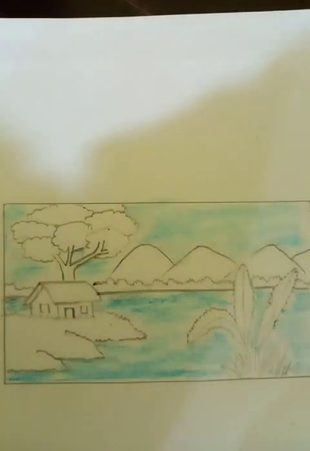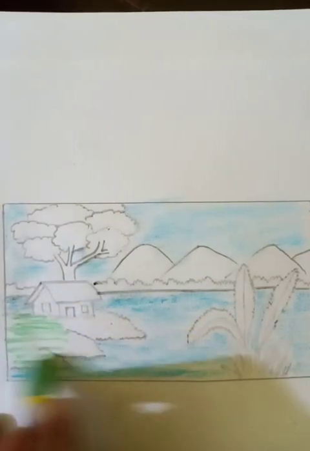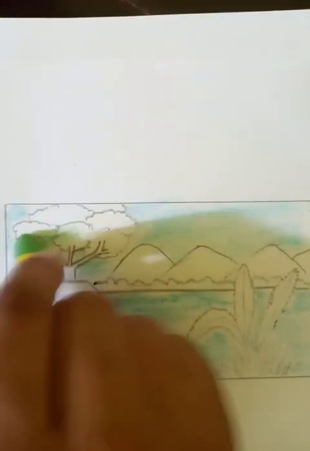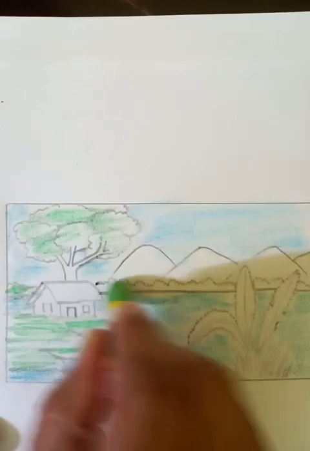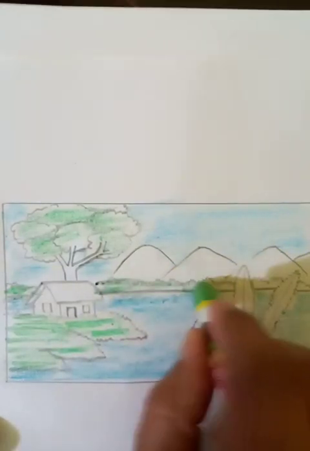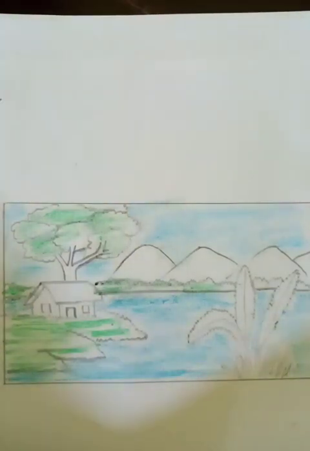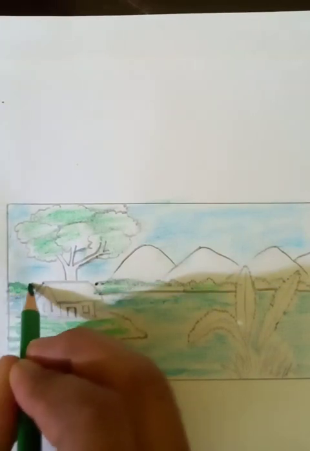And the grasses will be green in color, and the trees too. These tree lines also get the same color here. All right, now let's put dark green border for this drawing.